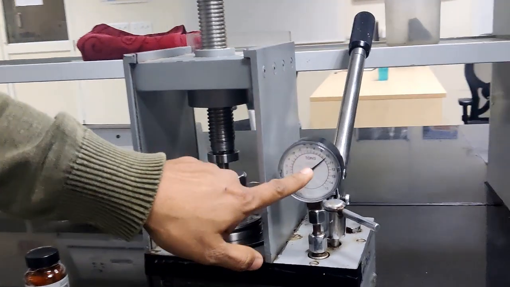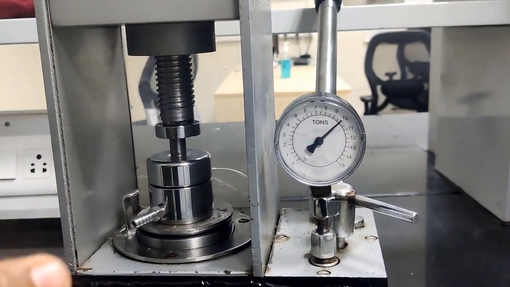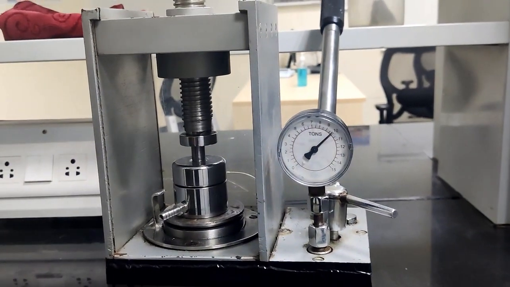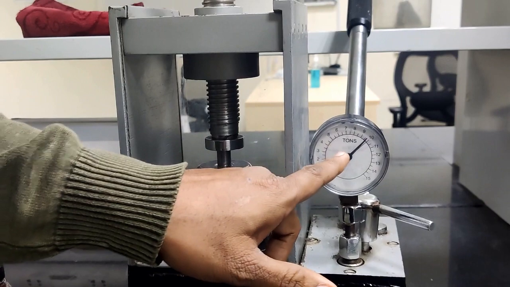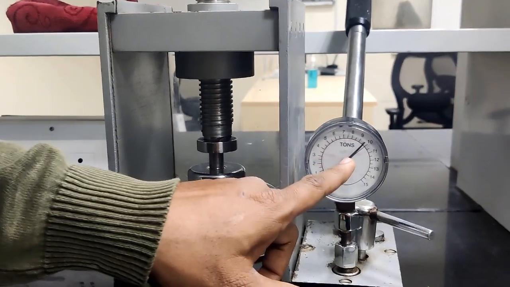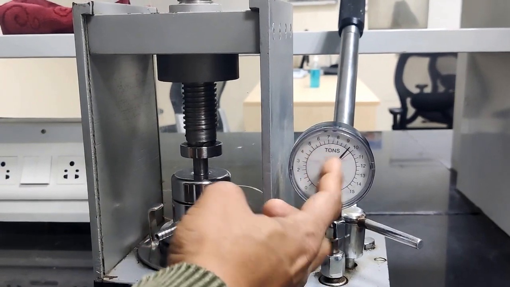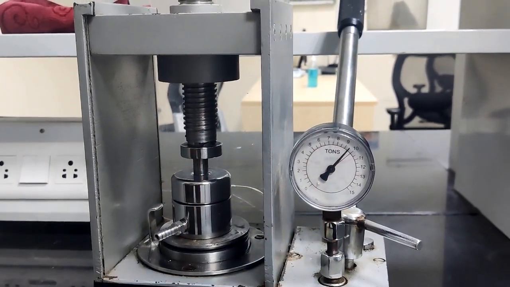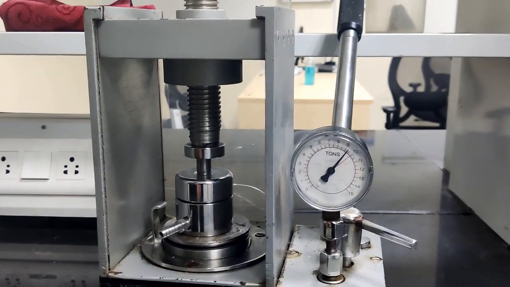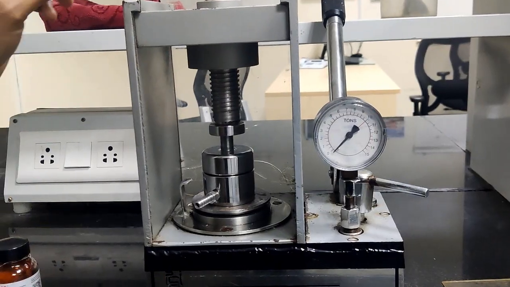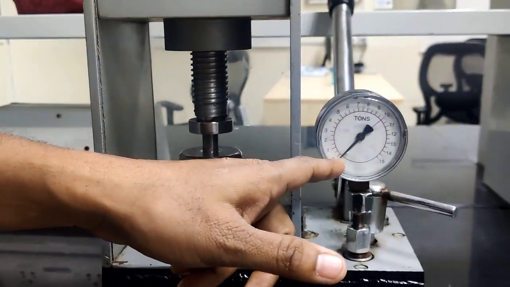So now I applied 10 tons of pressure. We need to leave it like this after applying 10 tons, for a certain time. The pressure slowly starts decreasing and automatically reaches zero. Now we can see it's slowly decreasing, moving towards zero, so we have to wait till it reaches zero. Yeah, after waiting a few minutes, now the pressure has reached zero.